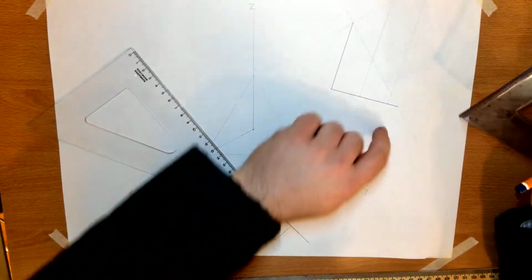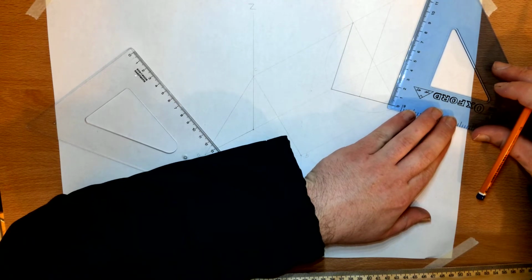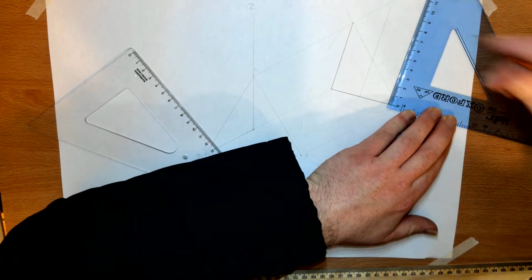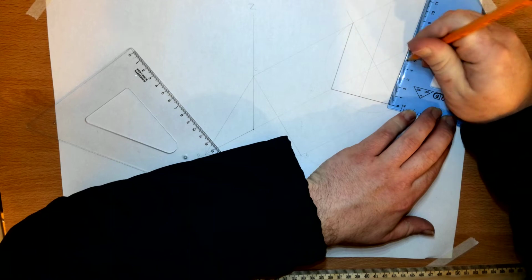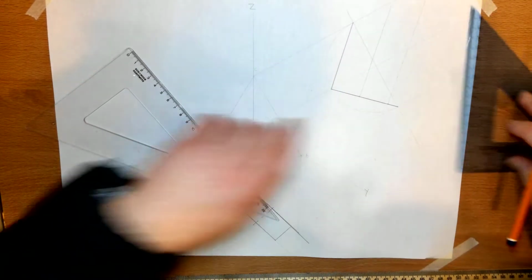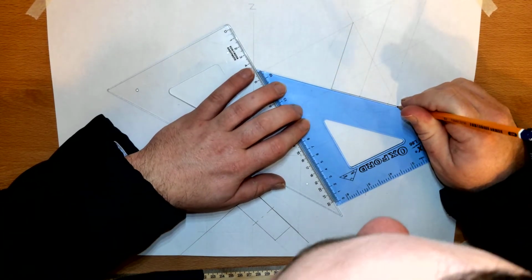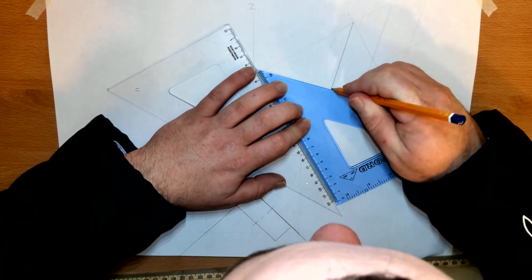There we go. Now I can measure my heights. So if we have a look at the elevation, we can see that there is a height of 30, a height of 15 for the center point of that semicircle, and I can draw them in parallel to the ground axis.